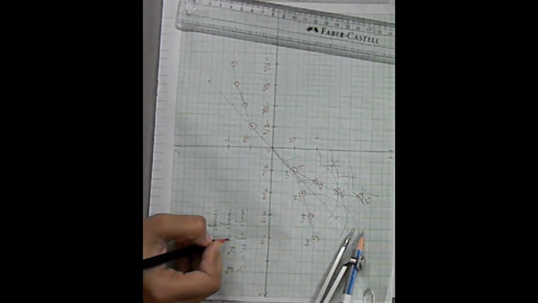You can take I1, I2, I3 as these are images, or you can take N1 dash, N2 dash, whatever you can write. So here I have taken I1, I2, I3. You can take N1 dash, N2 dash and N3 dash. That's all for this activity.